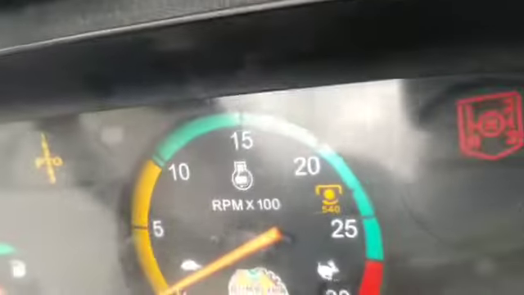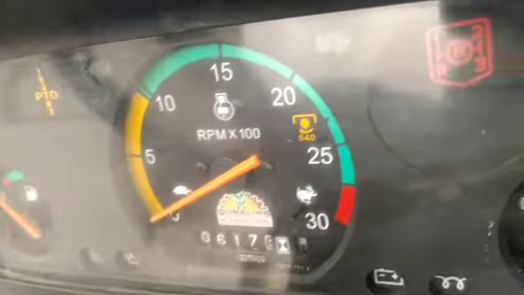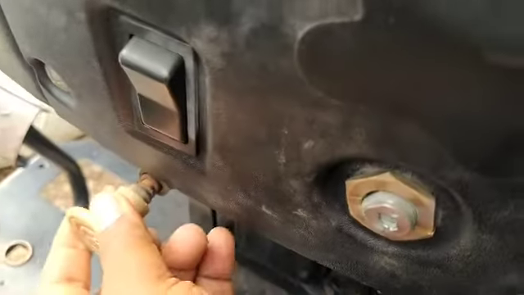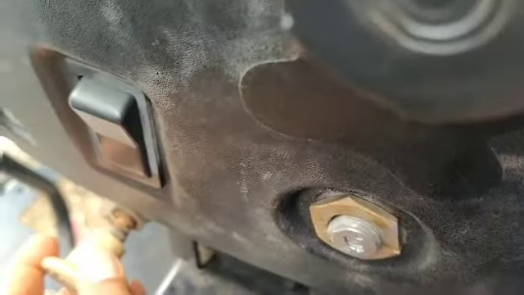And this whole system is called the dashboard, which indicates the fuel, temperature and pressure. This is called the stopper or decompression lever, used to stop the tractor. Here is the on-off switch.